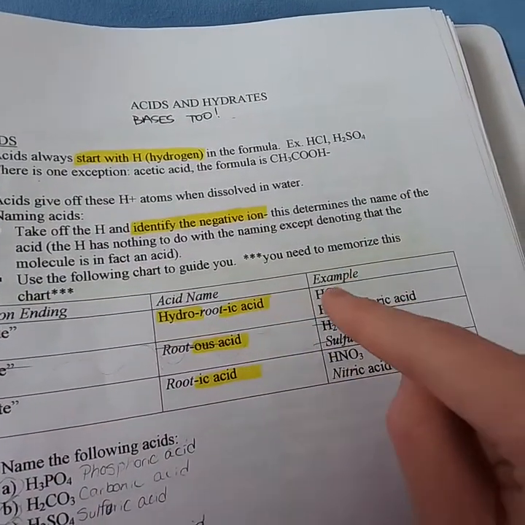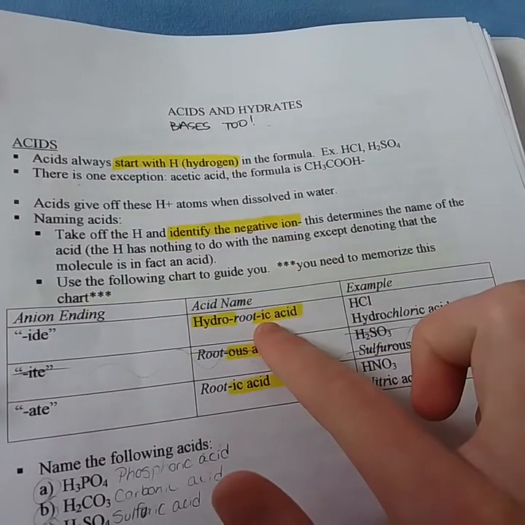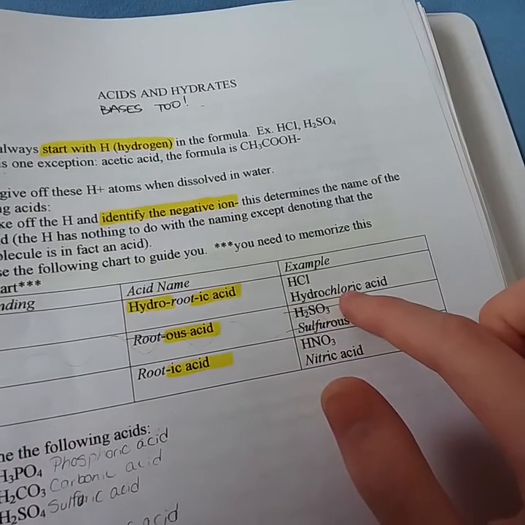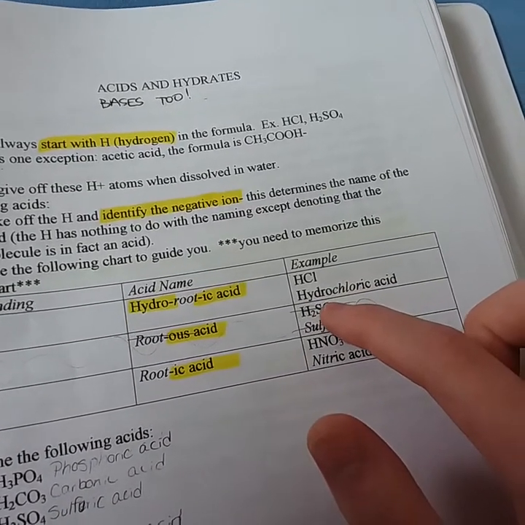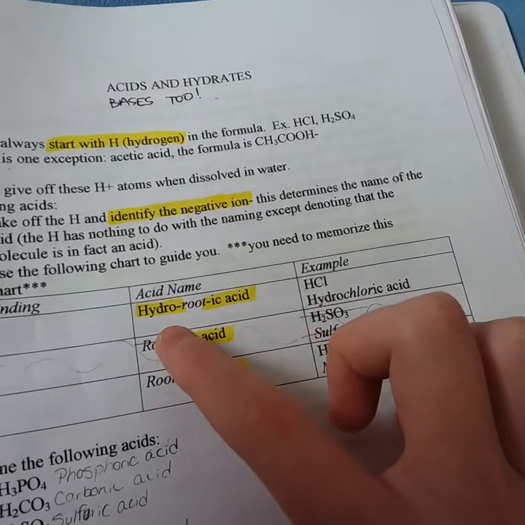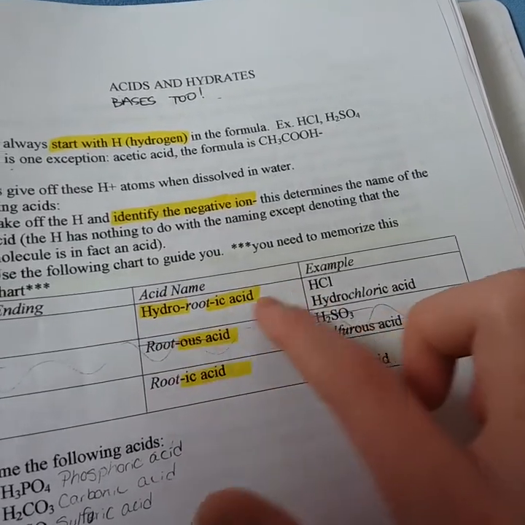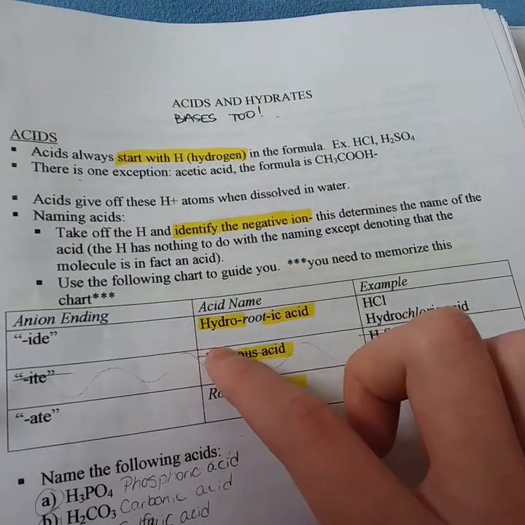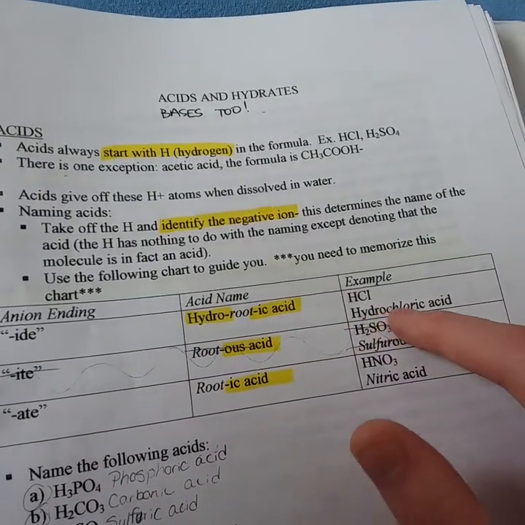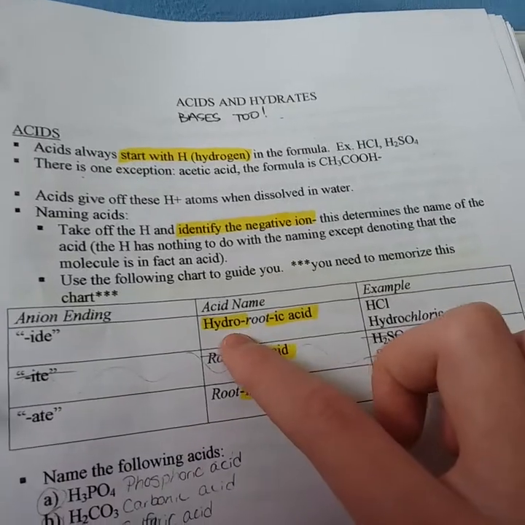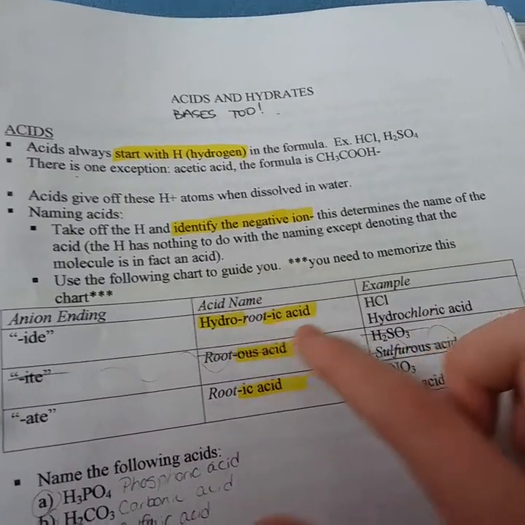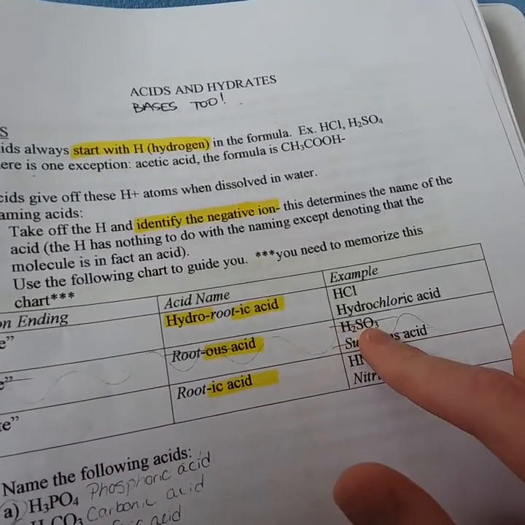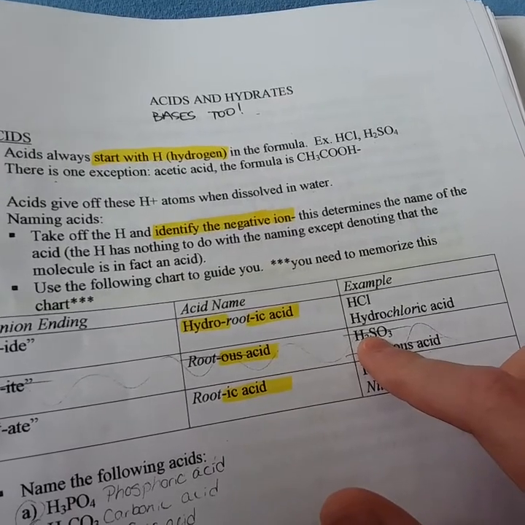Hydro-ic acid. So if it has an ide ending, like chloride, say hydrochloric. I don't know what the root means. Don't ask me. Hydro, because like hydrogen. If it ends in an ite, sulfite, like sulfurous acid.